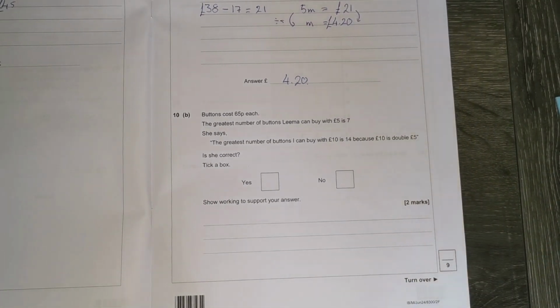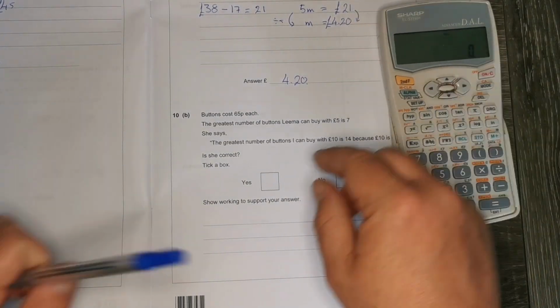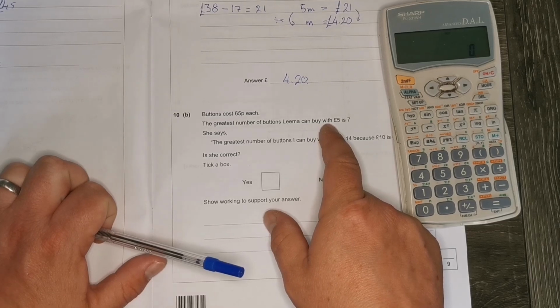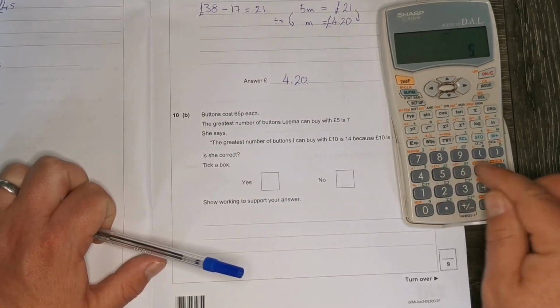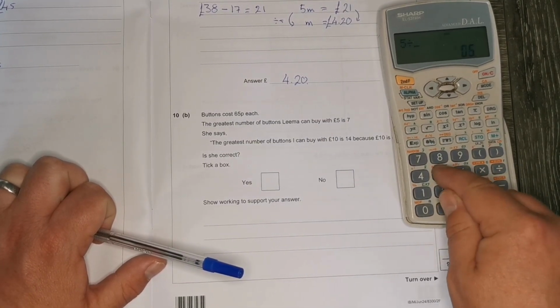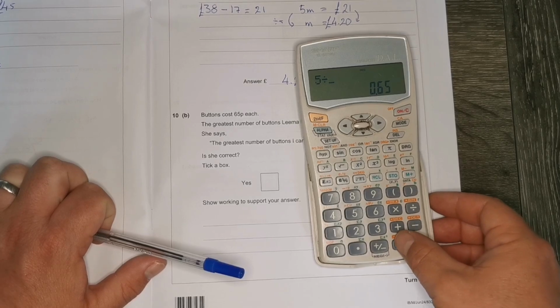Buttons cost 65p each. The greatest number of buttons Lima can buy with a fiver is 7. She says the greatest number of buttons I can buy with £10 is 14, because double £5 is £10. Is she correct? Tick a box. Well, let's just do the maths. She says that she can buy 7 with a fiver, so £5 divided by 65p.